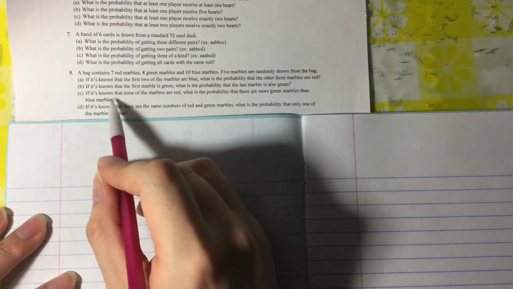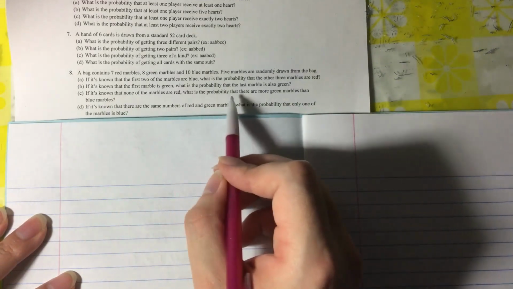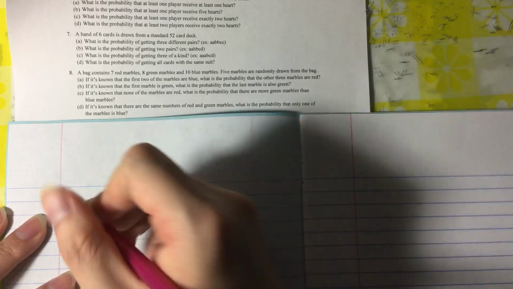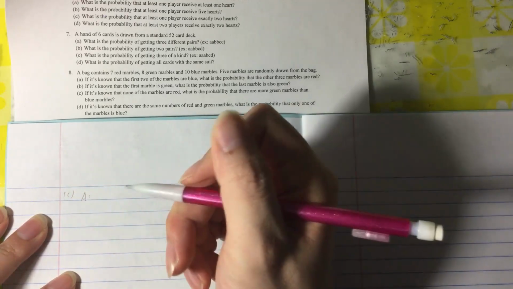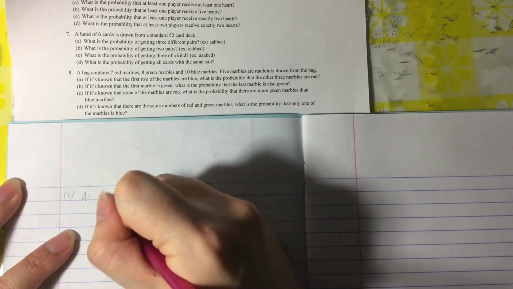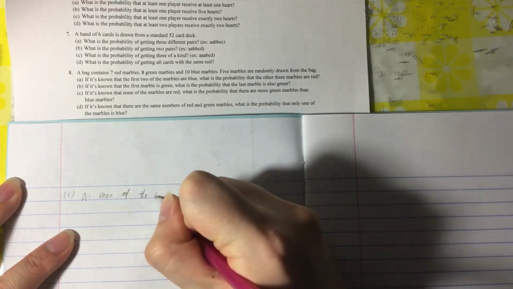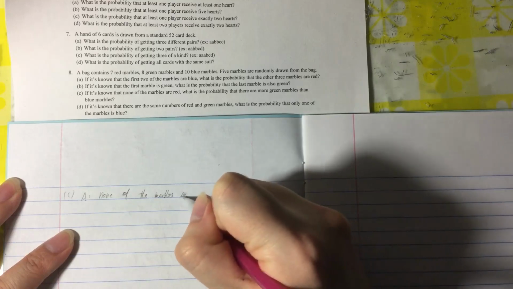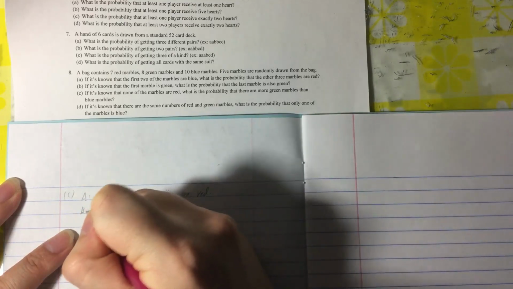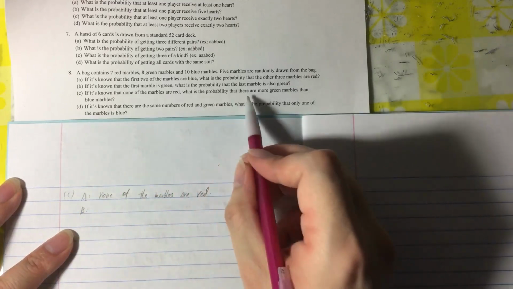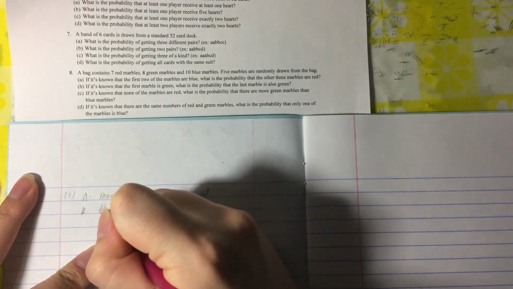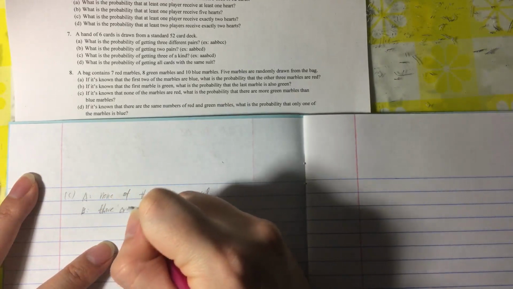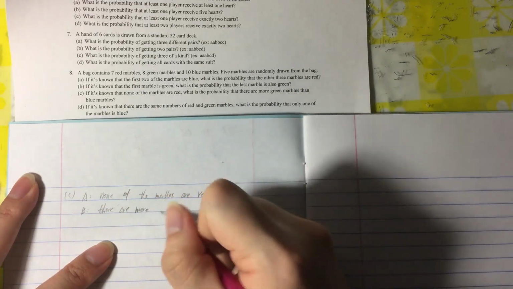Part C. If it's known that none of the marbles are red, what's the probability that there are more green marbles than blue marbles? So this is again conditional probability. Let's set out the problem first. Let A be the event that none of the marbles are red. Let B be the event that there are more green marbles than blue marbles.